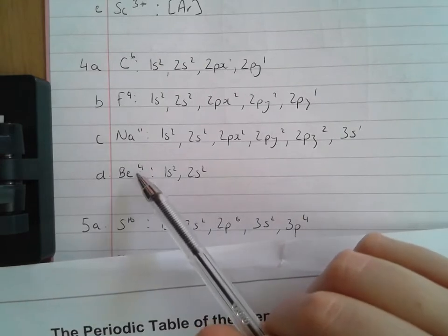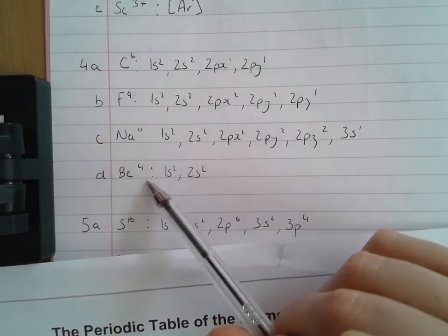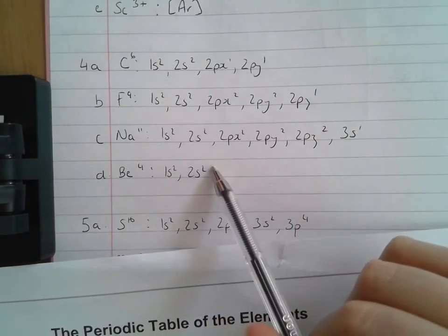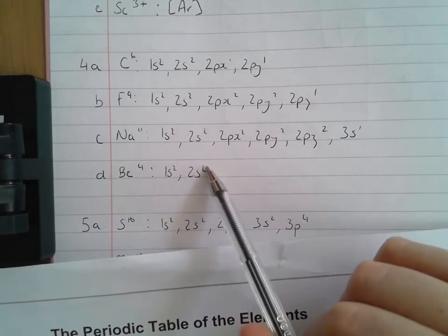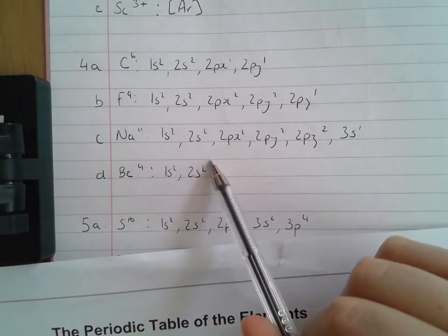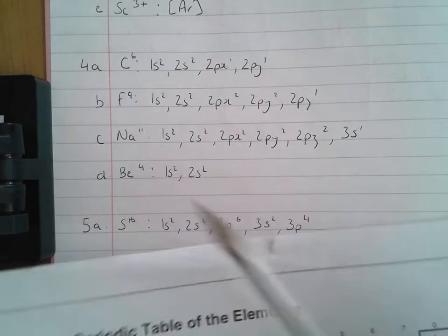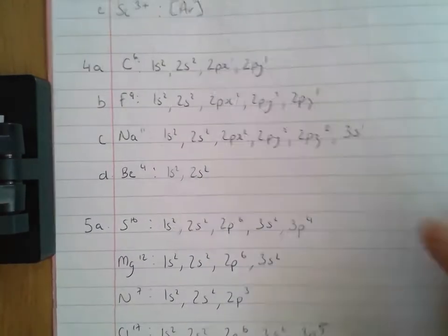Beryllium is in period 2, group 2. Okay, 4 electrons are accounted for. It's an s block element. It's got 2 electrons in its outer shell, and it's got 2 periods. So just do those checks and make sure that you've written them correctly.